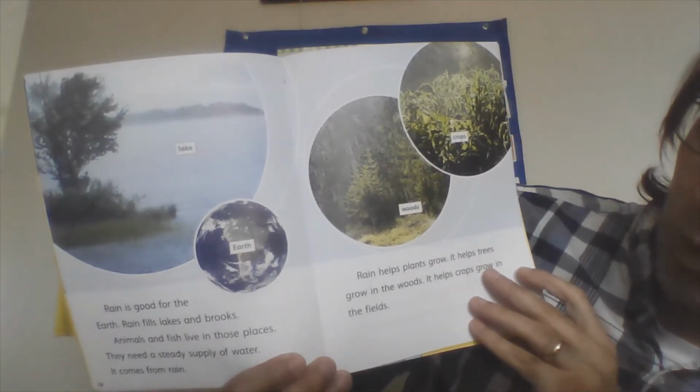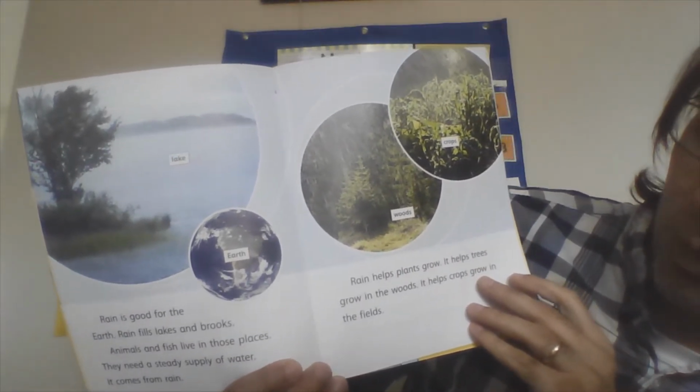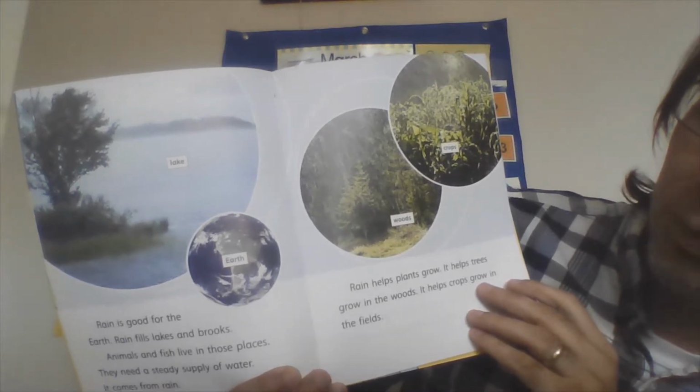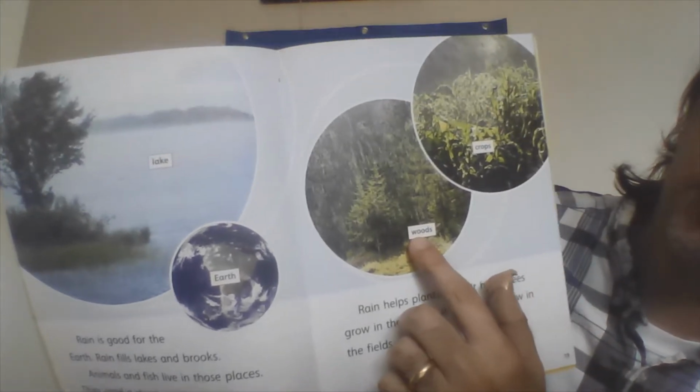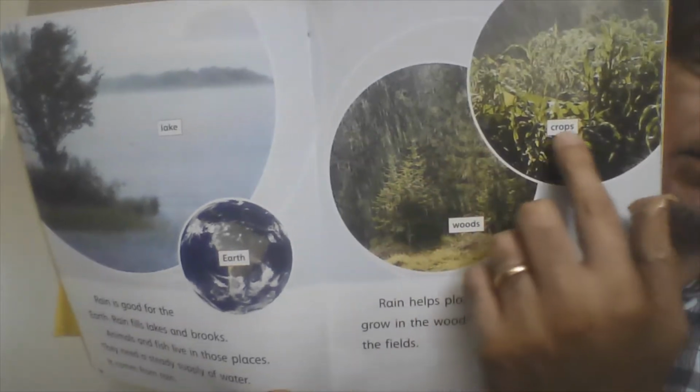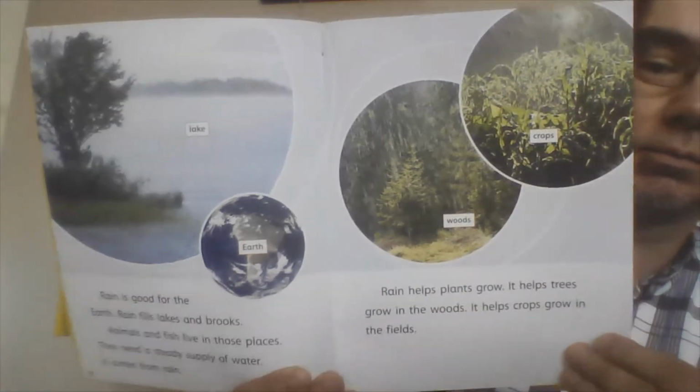Rain helps plants grow. It helps trees grow in the woods. It helps crops grow in the fields. There's the woods. There's our trees, and there's crops growing in the fields.